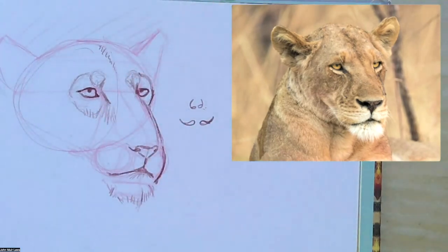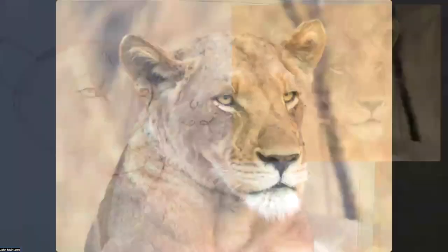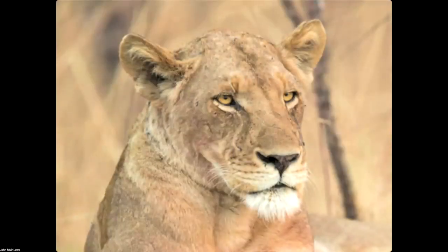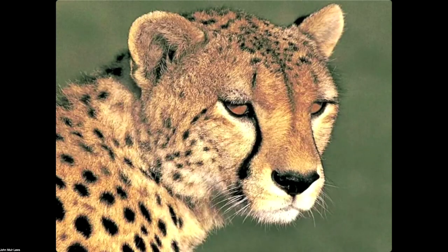Let's take a look at a different critter. What happened to your pupils? Right.